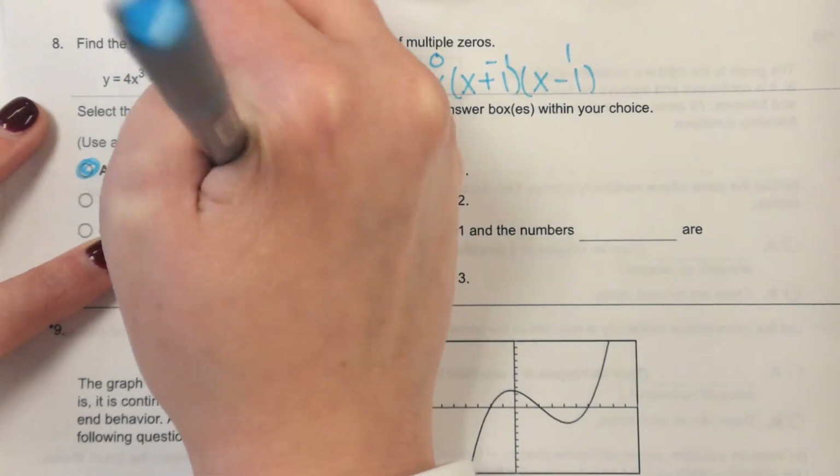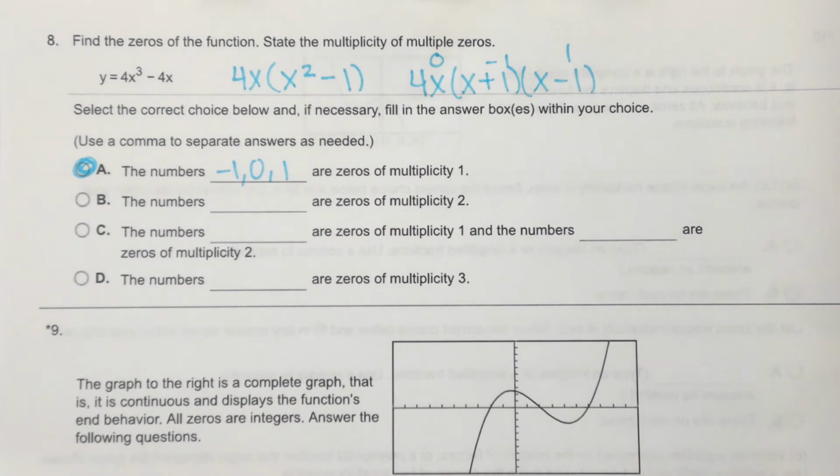I'm going to put them in numerical order. Okay. I don't think you have to. I don't think Math Excel will be that picky. I can't remember. But you can put them in numerical order if you want to.